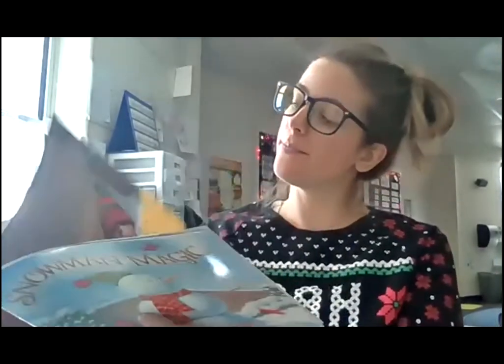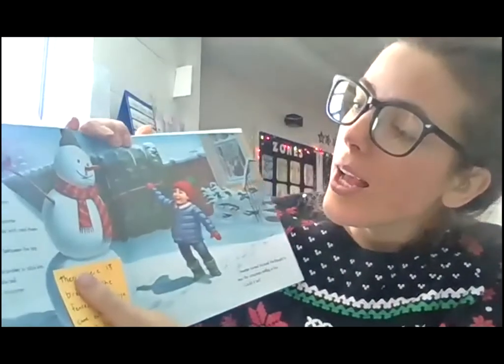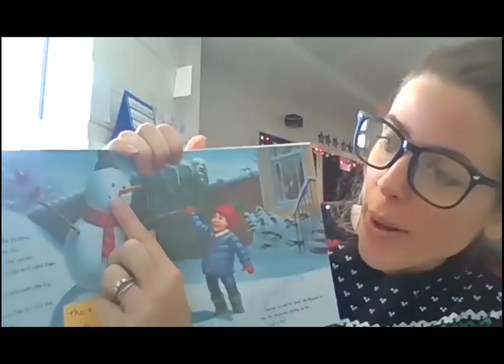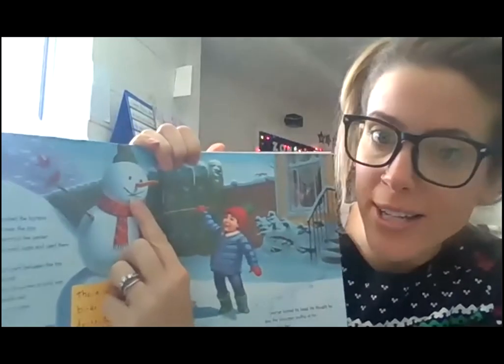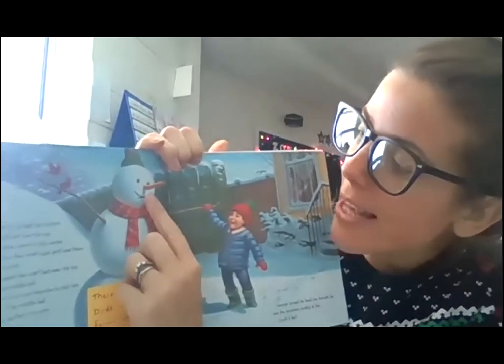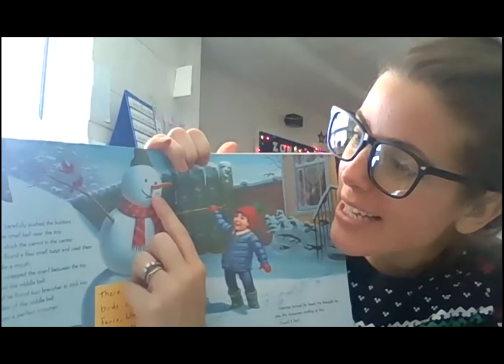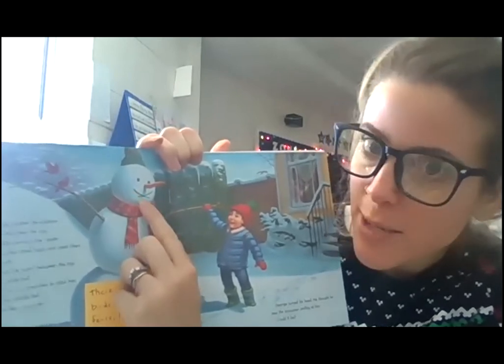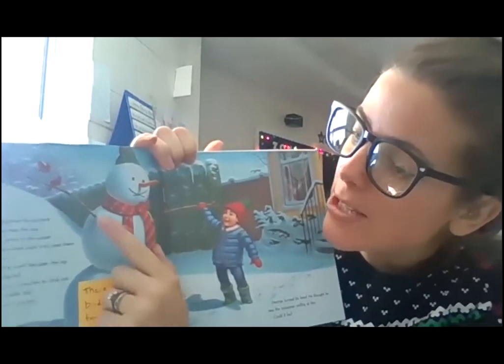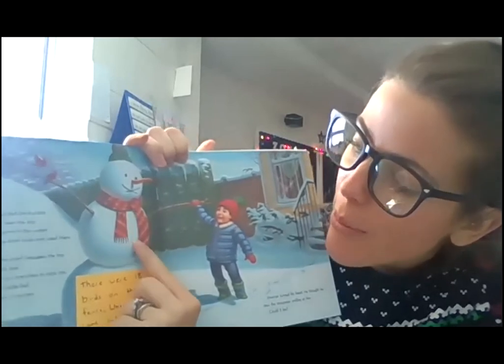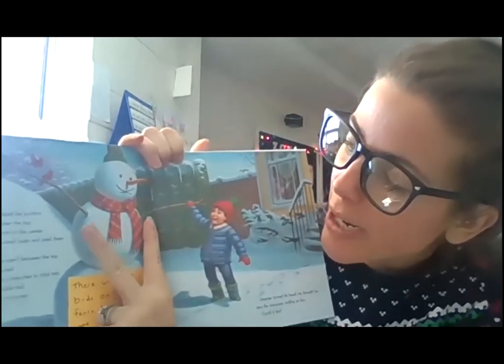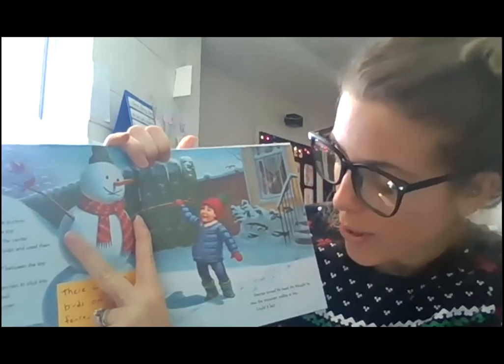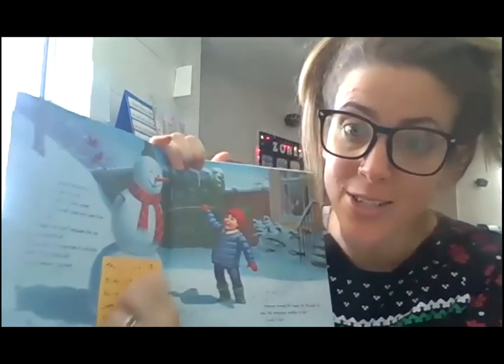keep reading. So there's 15 buttons left in the drawer. George carefully pushed the buttons into the small ball near the top. He stuck the carrot in the center. He found a few small twigs and used them to make a mouth. He wrapped a scarf between the top ball and the middle ball, and he found 2 branches to stick into the sides of the middle ball. It was a perfect snowman.